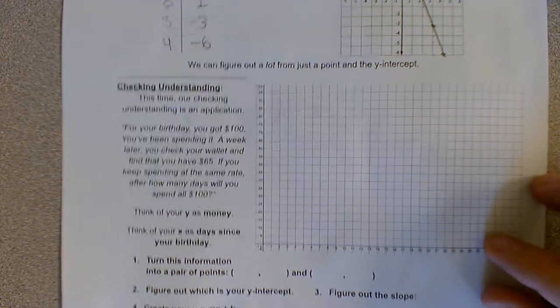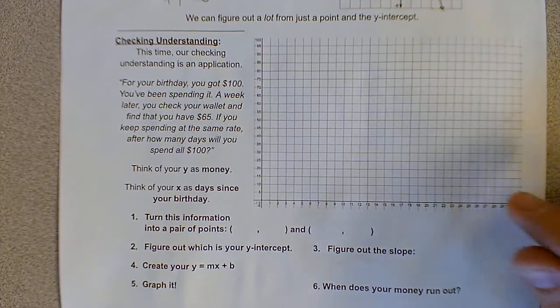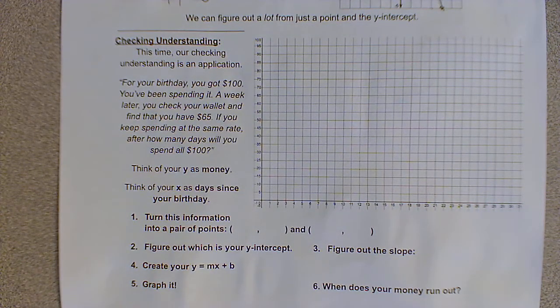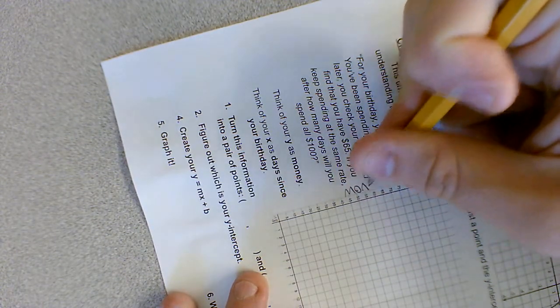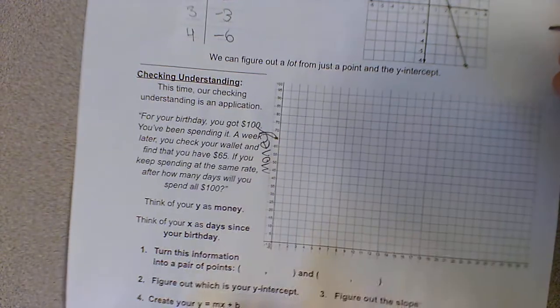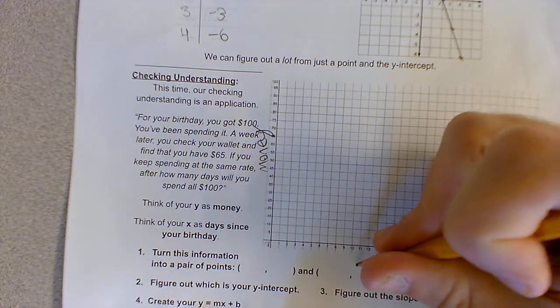It's a little bit of a word problem, but I know you can do it. You're going to be given a prompt. For your birthday, you got $100. You've been spending it. A week later, you check your wallet and find that you have $65 left. If you keep spending at the same rate, after how many days will you spend all $100? You're going to think of y as your money, and you're going to think of x as days since your birthday.